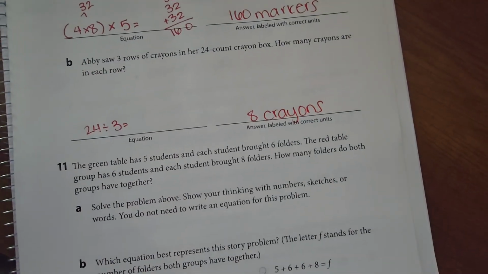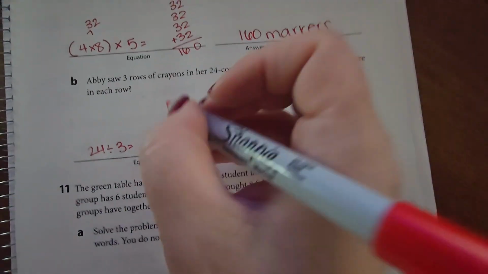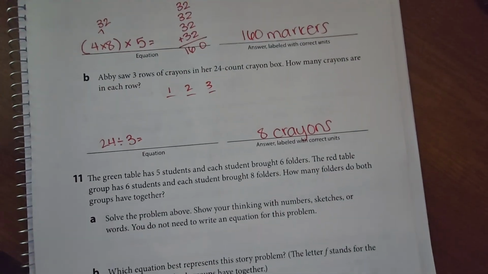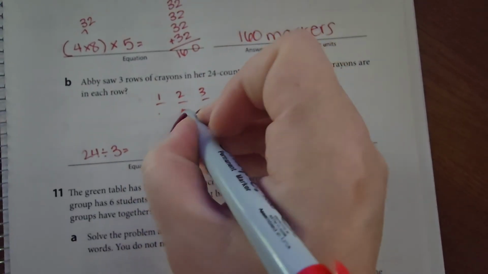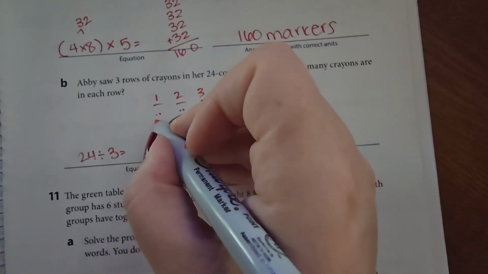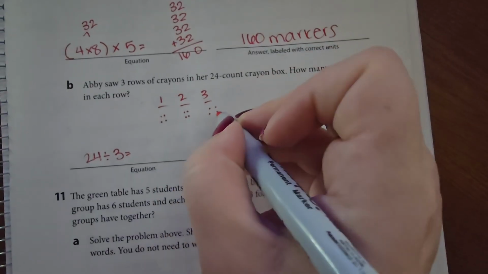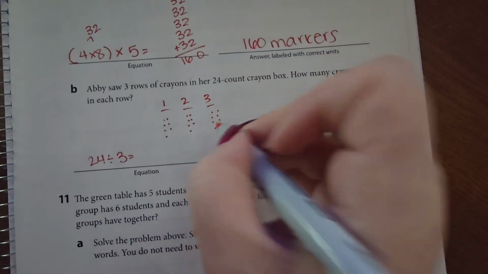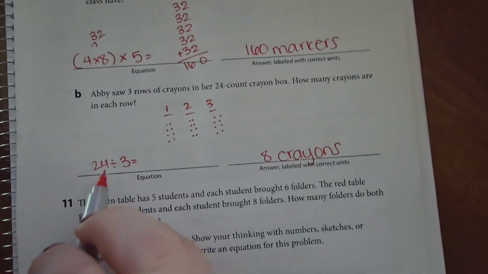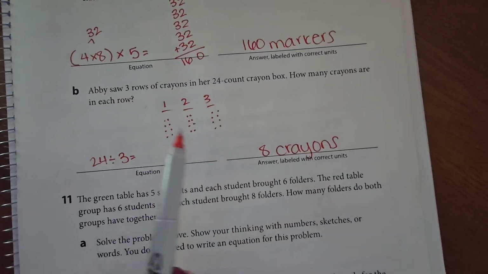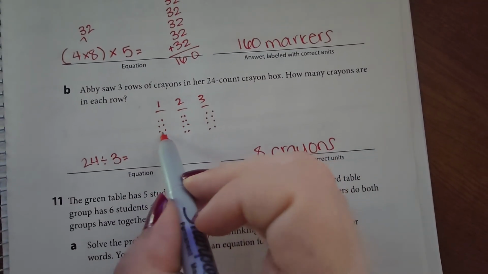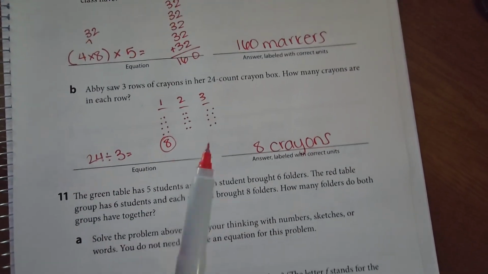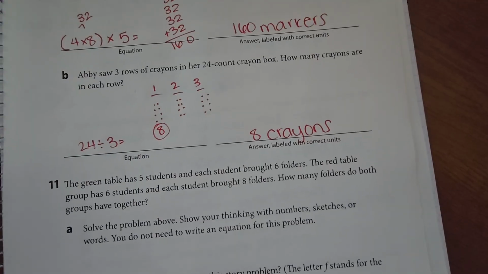Okay, if you need to draw a picture, you can do that too, so you know you've got 3 rows of 24. So I'm going to put row 1, row 2, and row 3 right here, and I'm just going to keep adding a crayon until I do all 24. 1, 2, 3, 4, 5, 6, 7, 8, 9, 10, 11, 12. 13, 14, 15, 16, 17, 18, 19, 20, 21, 22, 23, 24. I'm at 24, so I'm going to stop. They have the same amount, so let's see how much we have. 1, 2, 3, 4, 5, 6, 7, 8. Okay, so if you don't know your multiplication facts yet, it's okay to draw a picture to help you.